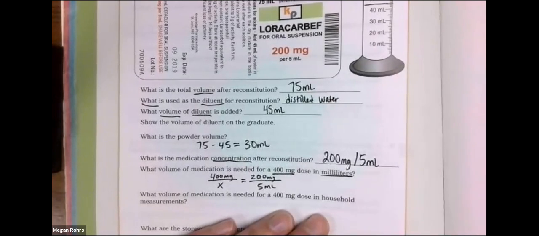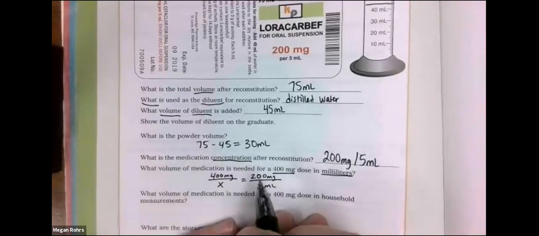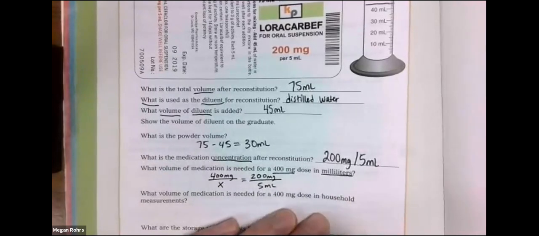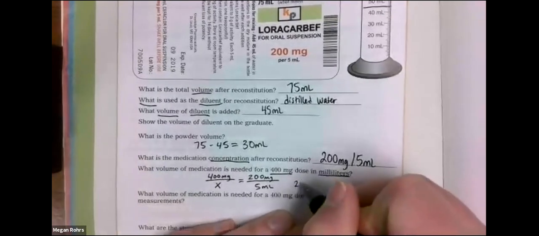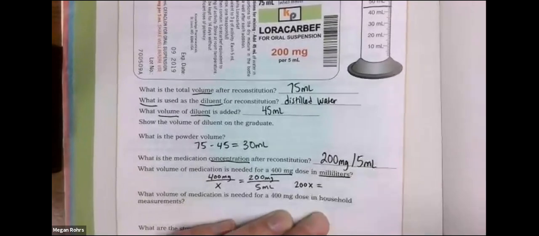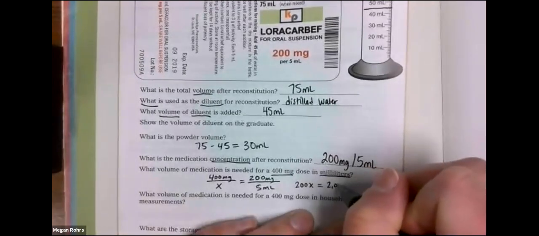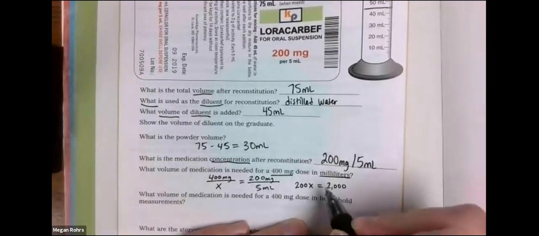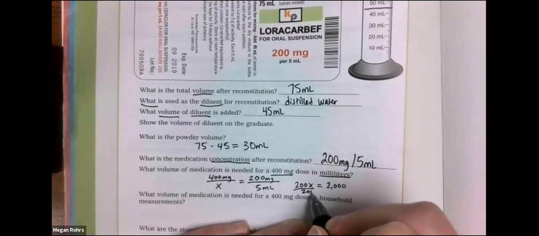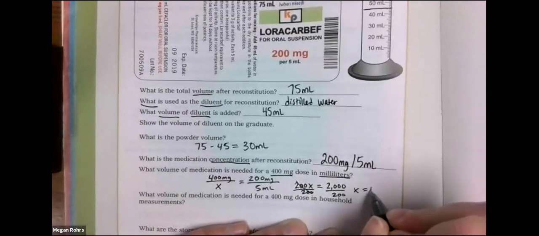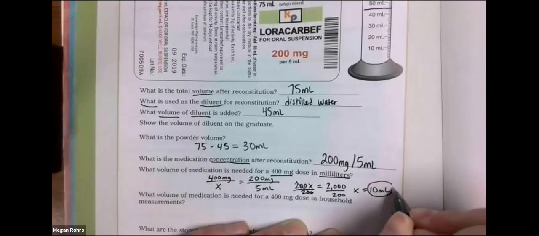Okay, if you're starting to pick up on these things, that's great. If not, set the problem up and you can still solve it just the same. So we have 200x equals 400 times 5. 400 times 5 would be 2,000. And then we would divide by 200. X would give us 10 milliliters.